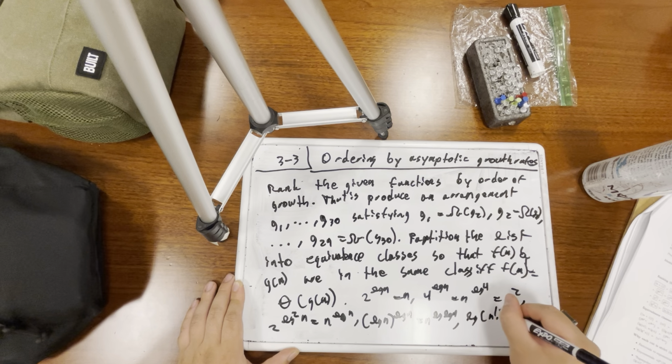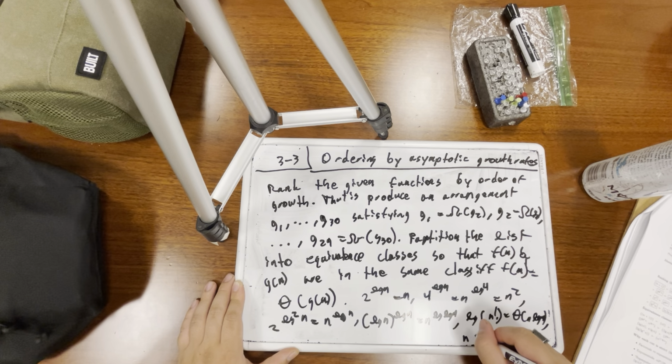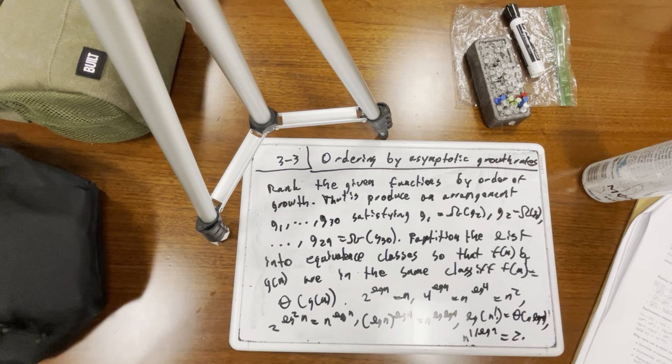Log of n factorial is equal to theta of n log n. N to the 1 over log of n is equal to 2. That's what we're given.